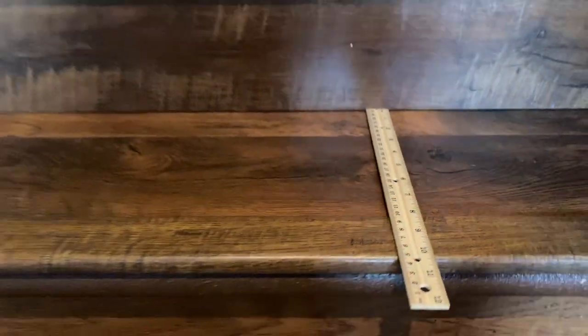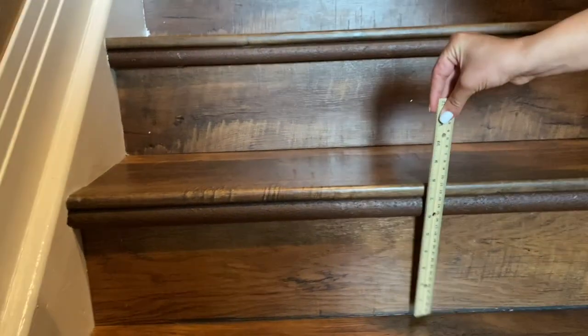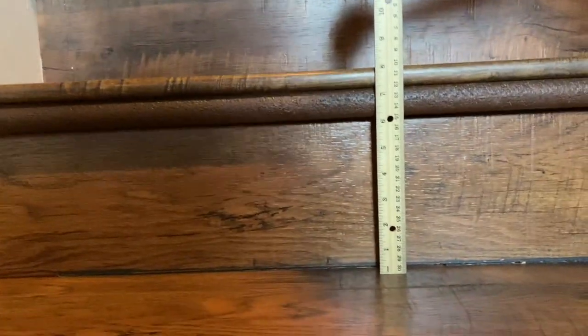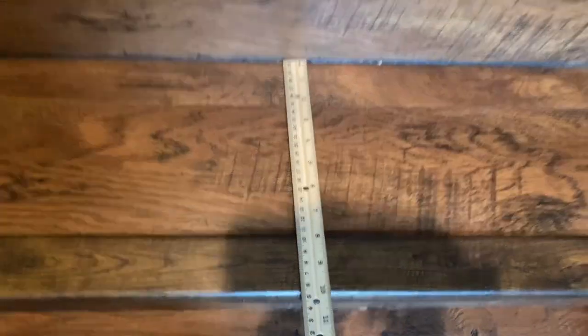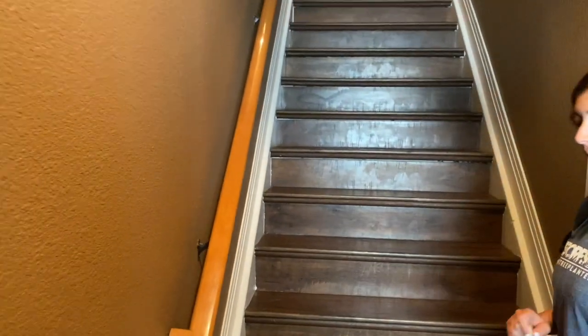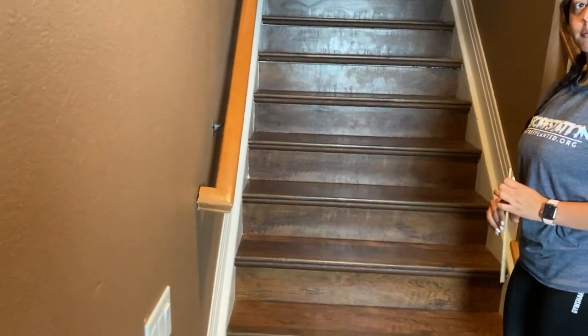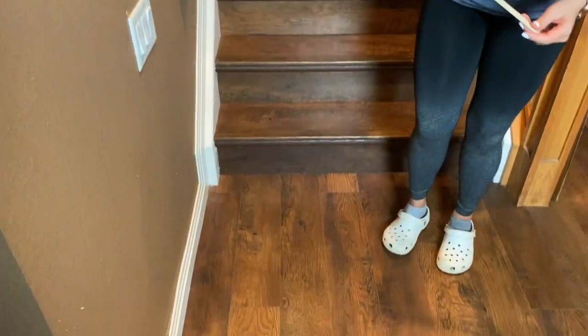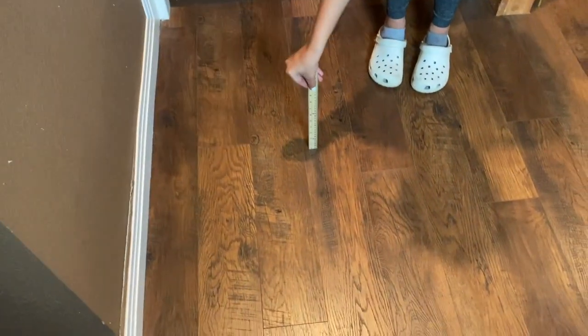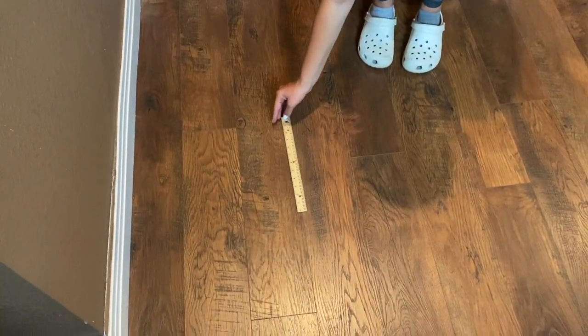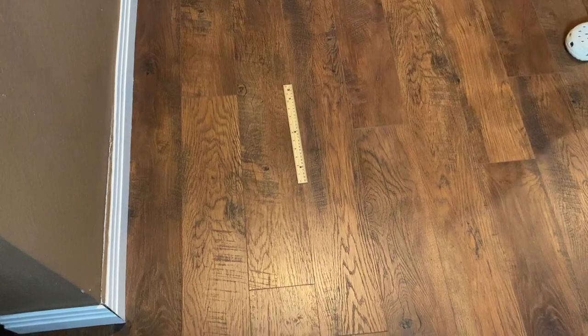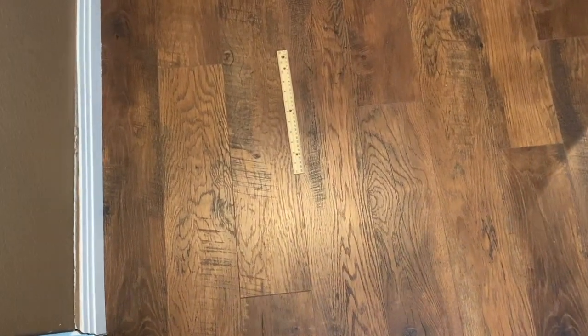Is that the same for every step? So measure the vertical line for the second step. Again, it's about 8, and the horizontal line is about 10. So the slope is the same at every stair. But now let's look at the flat surface. Does it have a slope? No, it's flat, so the slope is 0. There is no vertical line. It's just a horizontal line.